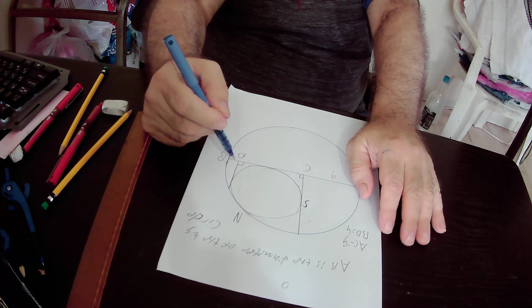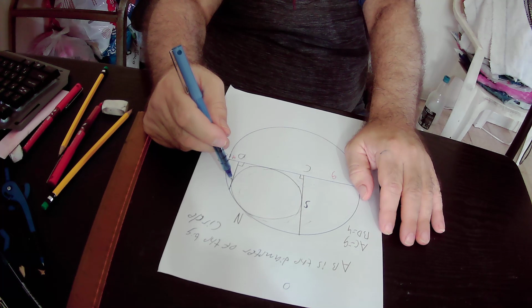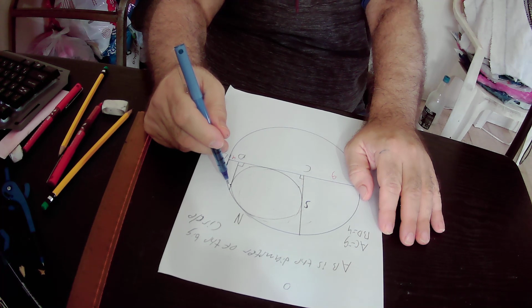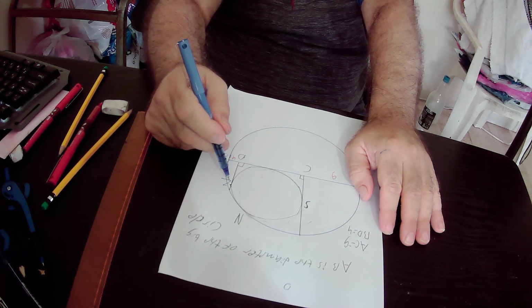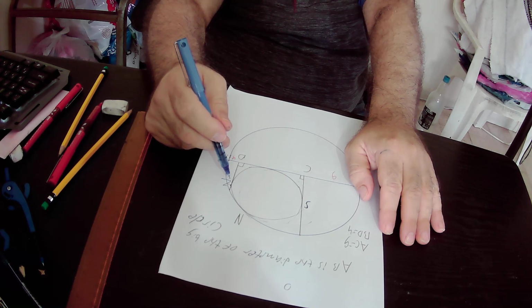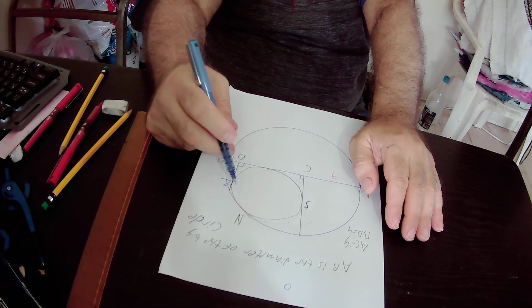Then we have the second tangent to the circle at this point. Let's call this point Z. Again, point Z is the point where this line segment is tangent to the circle, or the point of contact between the line segment and the circle.